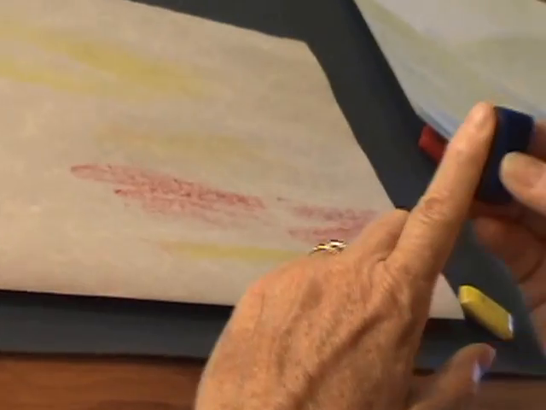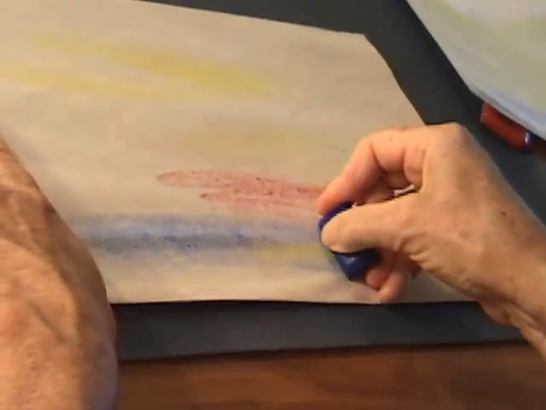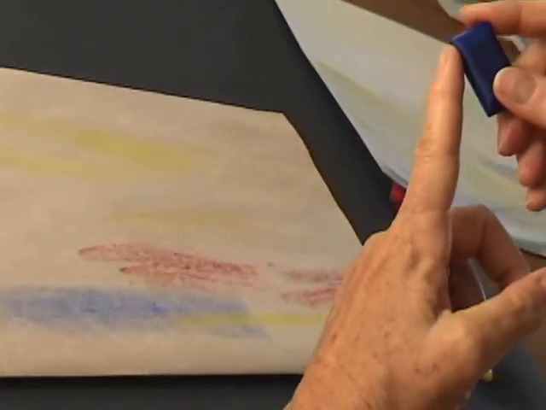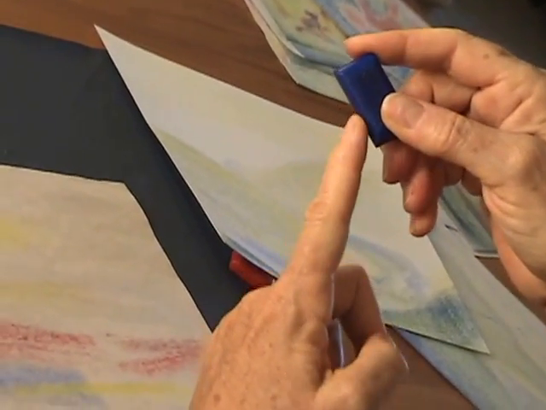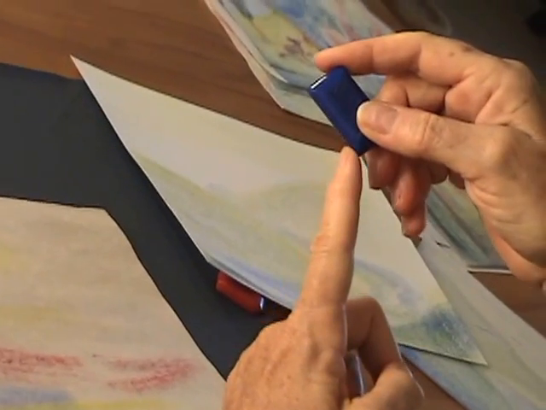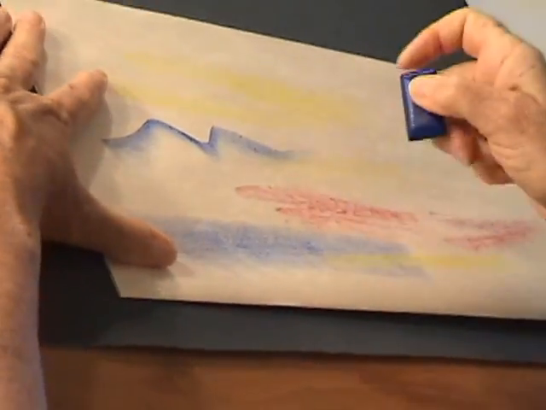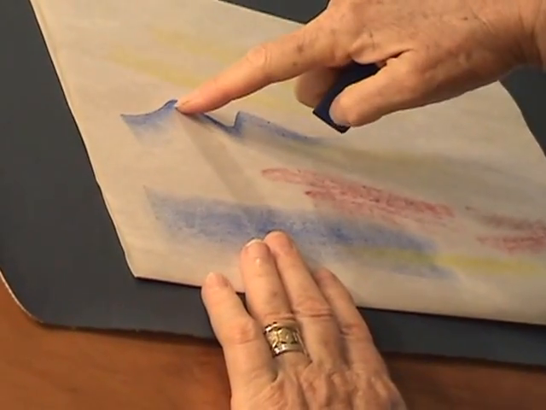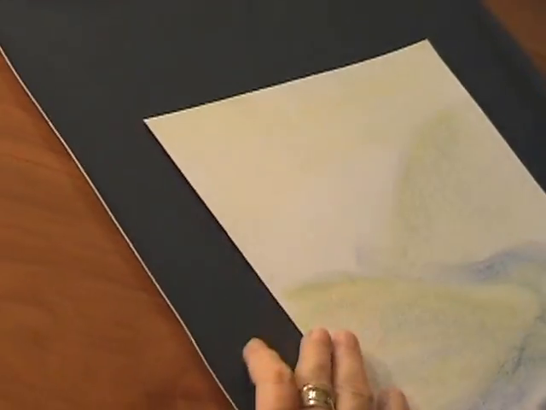Now, you might remember earlier when I was showing you about coloring with the bands, that if you press harder at one side of the crayon of Papa Bear and have the other side of Papa Bear almost lifting off of the paper, you're going to get an effect that's shaded, where it's much more intense here and it just disappears away. So that's what we're going to be doing to draw these mountains.